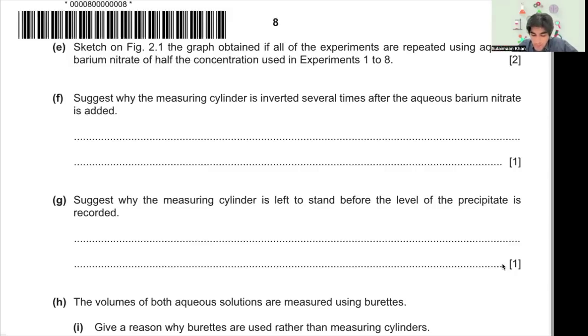Sketch on figure 2.1 the graph obtained if all the experiments are repeated using aqueous barium nitrate of half the concentration used in experiments 1 to 8. What am I going to do about it?